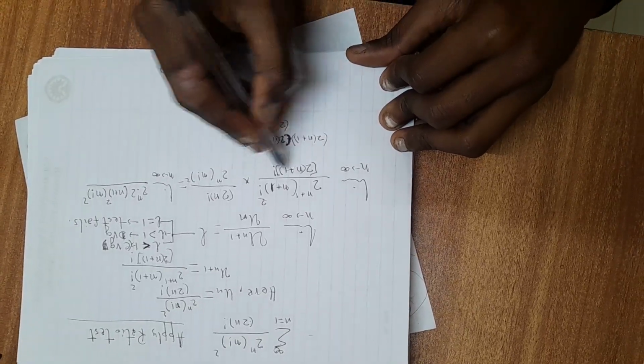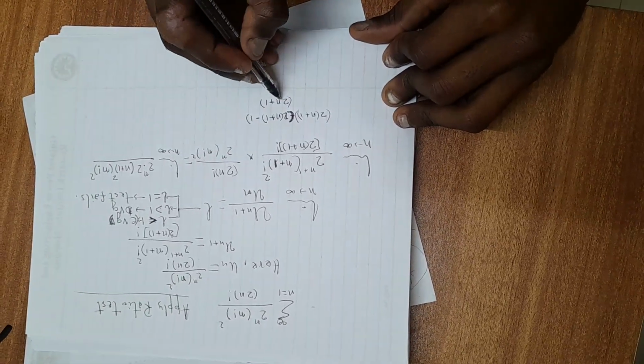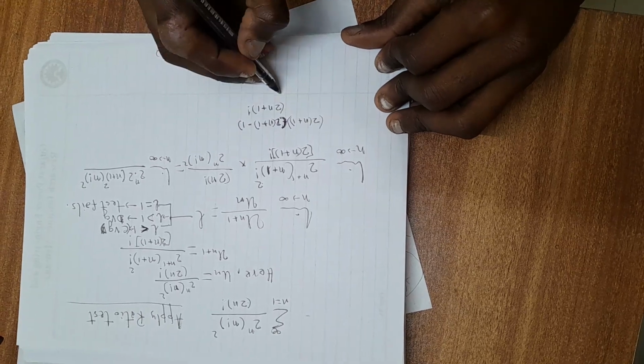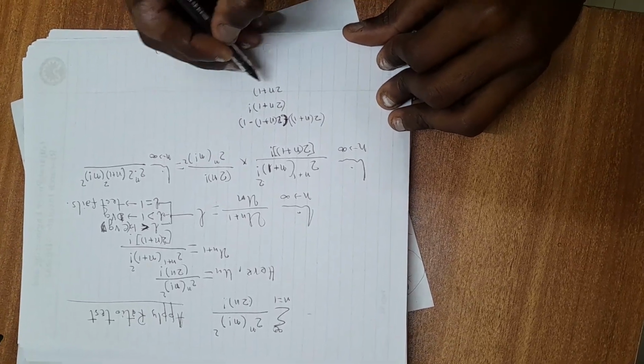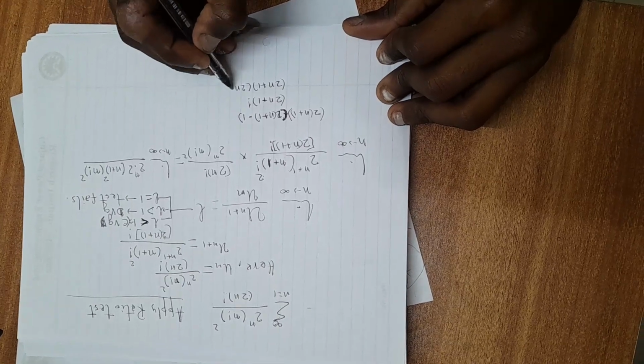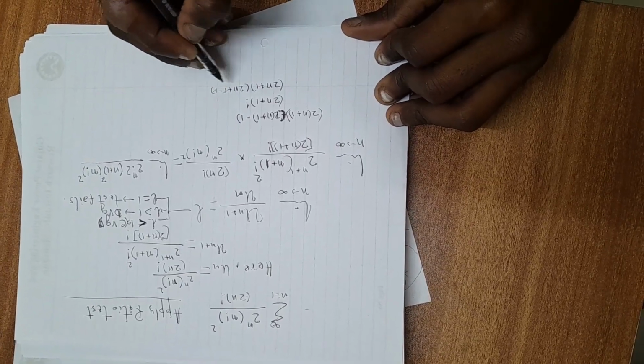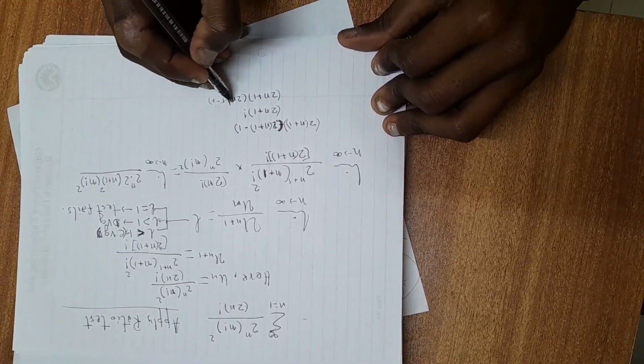I have to end with this, so I apply the factorial again: 2n plus 1 times 2n plus 1 minus 1, which is 2n, then 2n factorial.